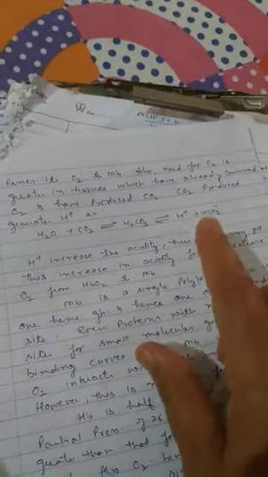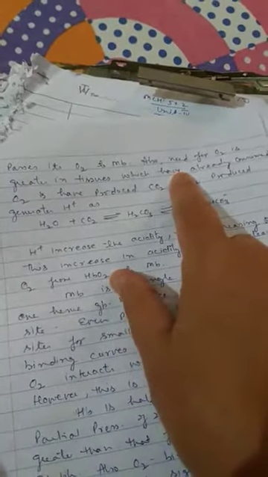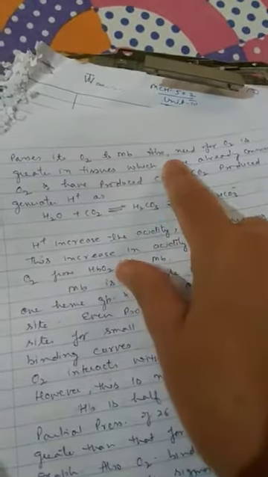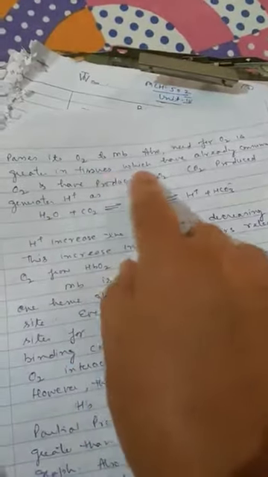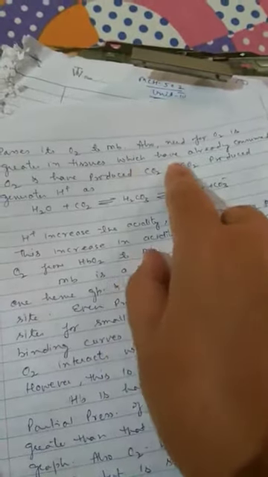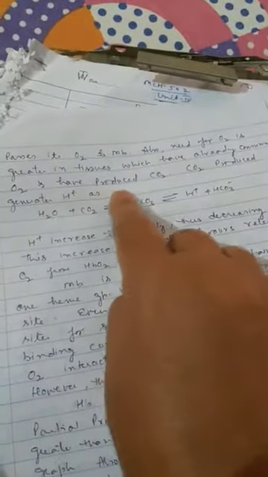Apart from oxygen release from hemoglobin into the muscles or tissues, the other important function which is carried out in the tissues, that tissues are needing oxygen in great amounts, right? Means need for oxygen is greater in tissues which have already consumed oxygen and have produced carbon dioxide.